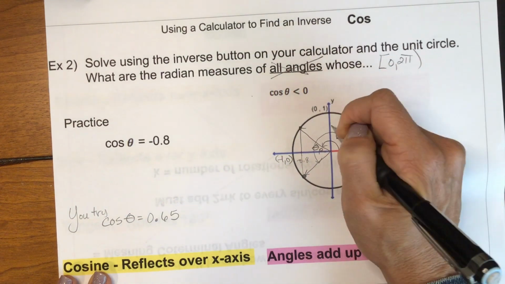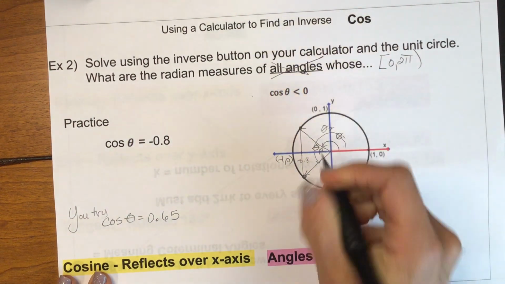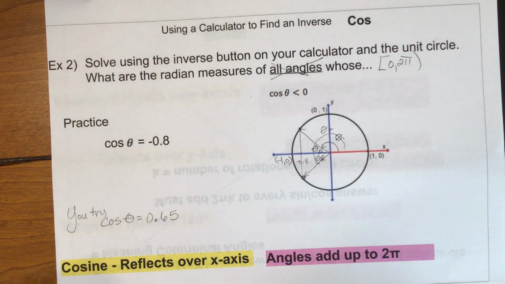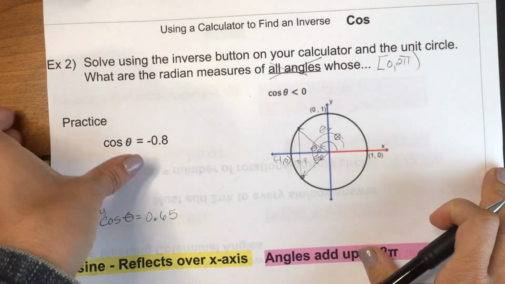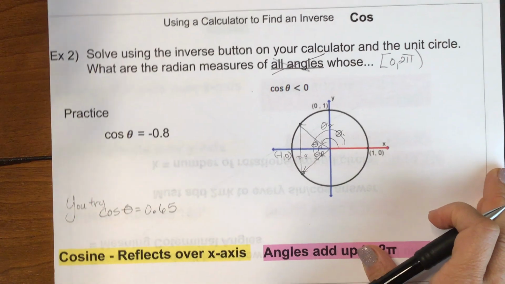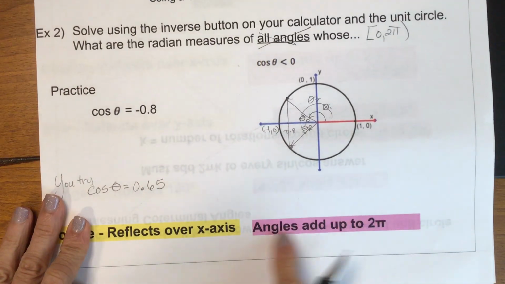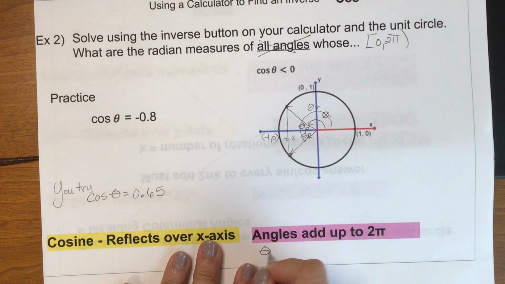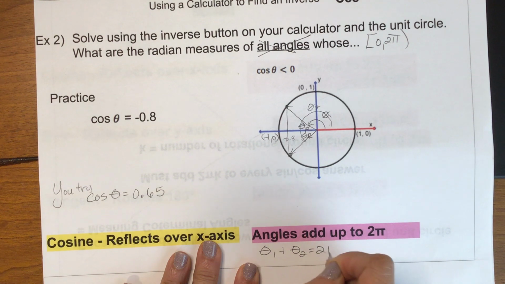Let's call this one theta 1 and this one theta 2. In here is that same reference angle. So kind of a convoluted picture, but I want you to see what's written in pink down here. Both those angles, theta 1 plus theta 2, are going to add to be 2 pi.